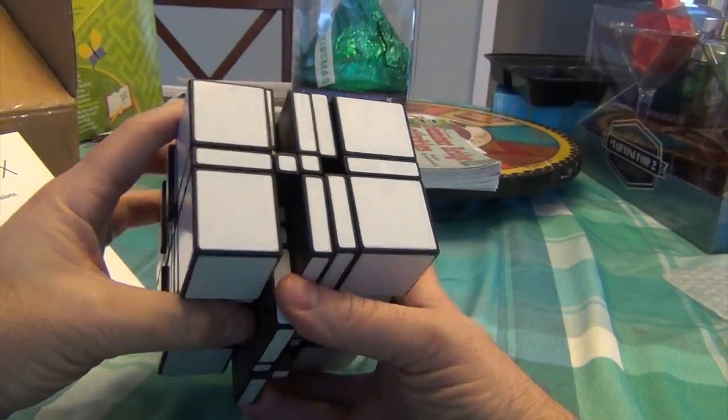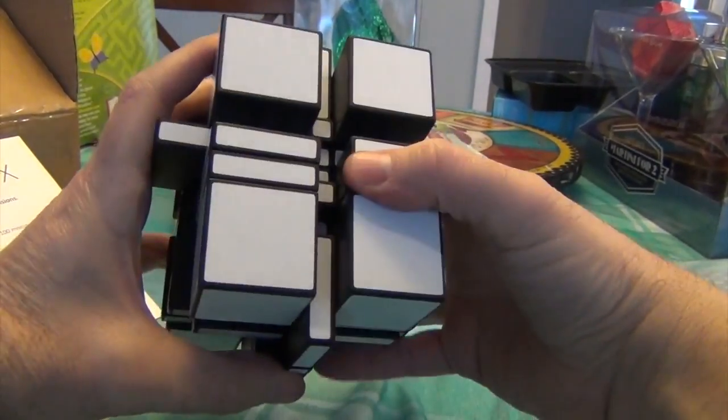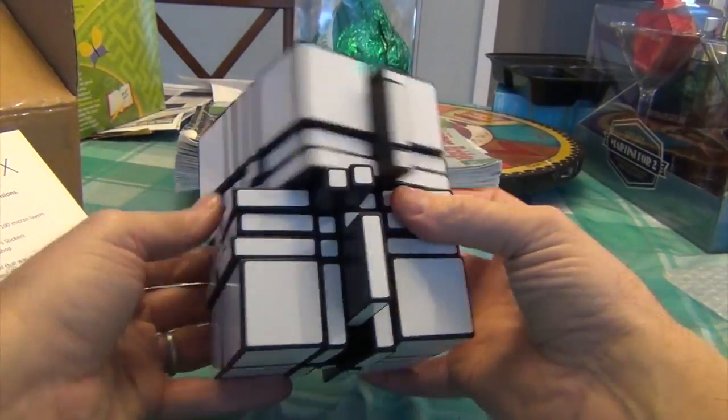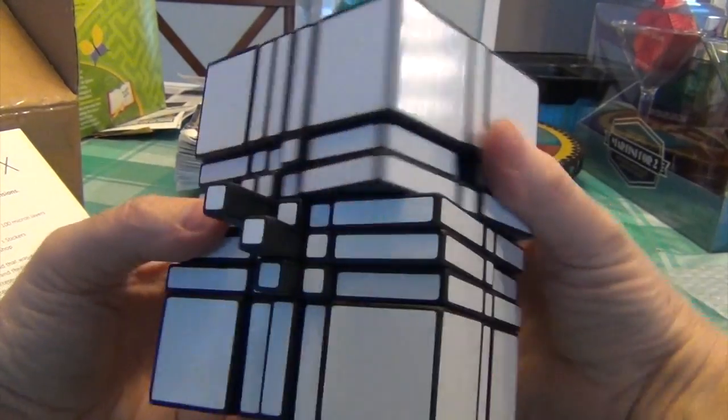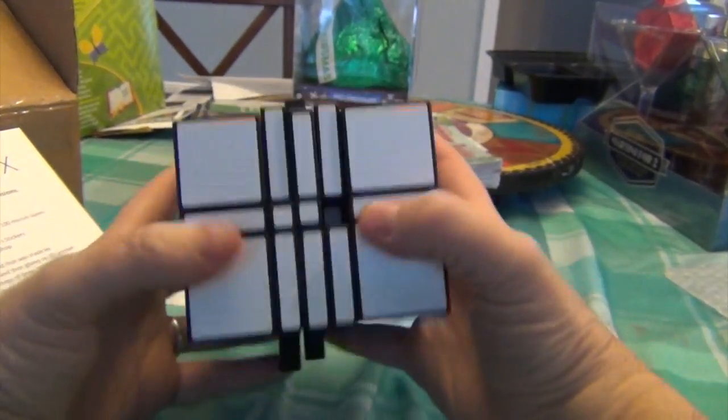So move it down. Slide it over here. Move this down. Slide it back. Move this up. So really I'm just placing the centers by these sliding U techniques. And we're good.